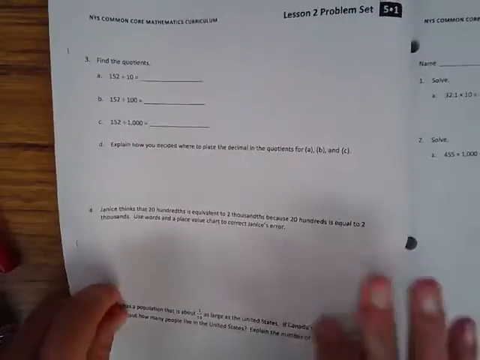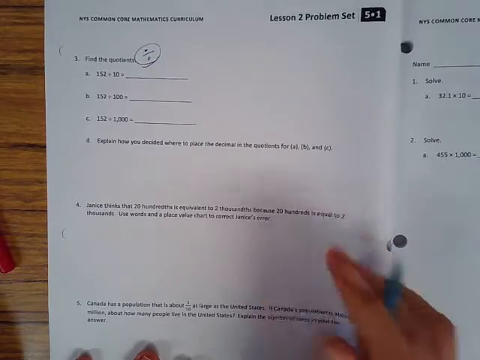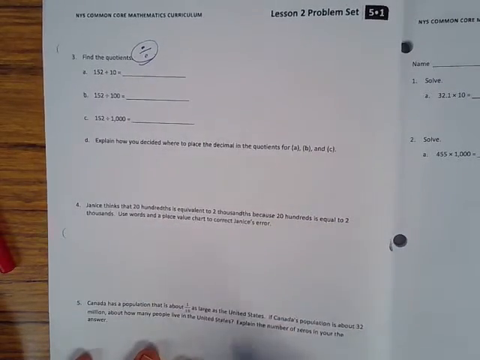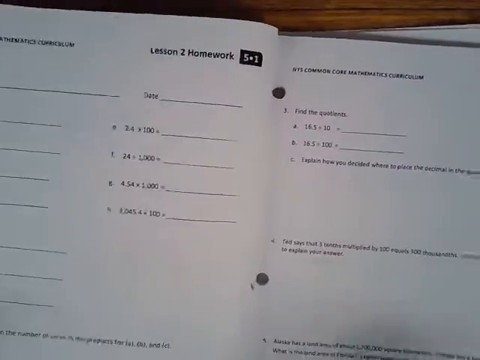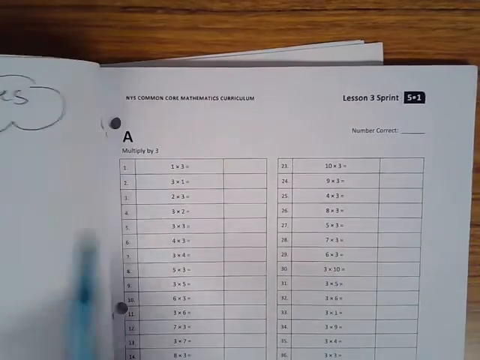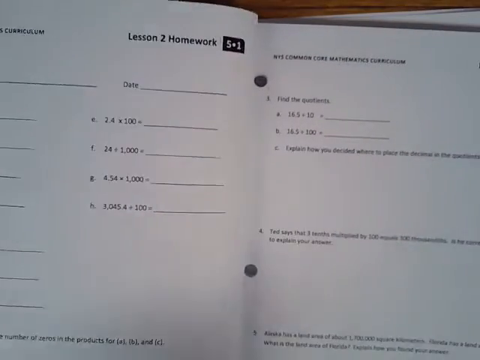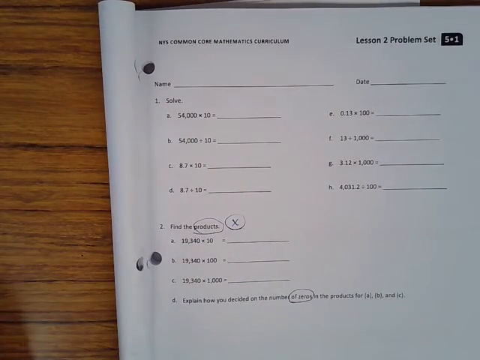Now, the next part is find the quotient. Remember, quotient is division. Then you're going to explain. You have an exit ticket, and then you have homework. So the homework is just these 2 sides. Your problem set is basically 2 sides with an exit ticket. So, good luck. Come back and you can check the debrief.